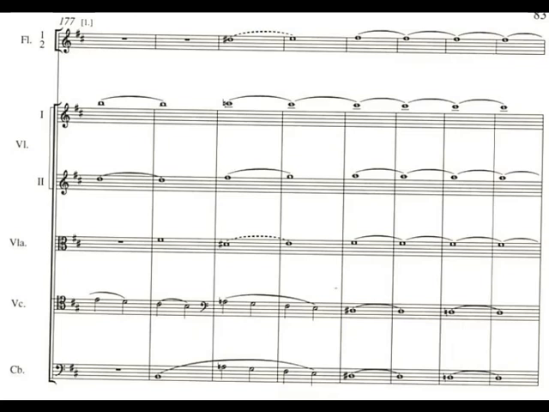But instead of resolving it normally upwards by semitone, where we would expect perhaps to E, instead he gets rid of his D sharp, so he takes the diminished seventh chord and he lowers the D sharp to a D natural in bar 183. So now we have what seems like a D dominant seventh.